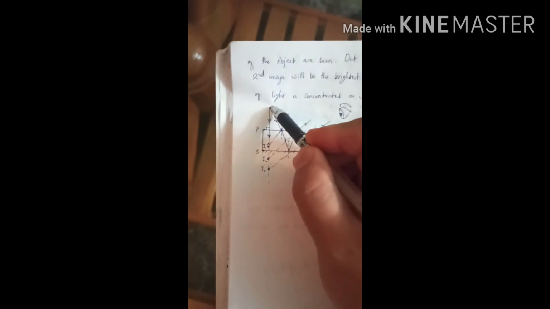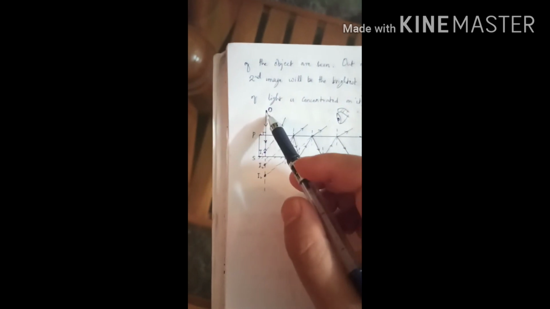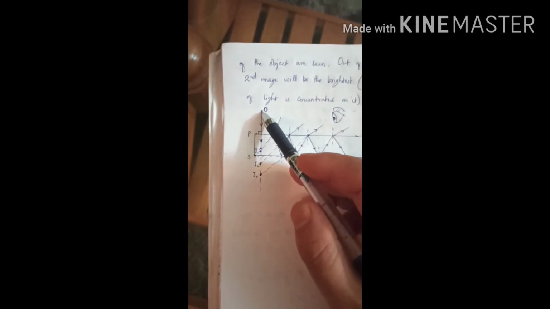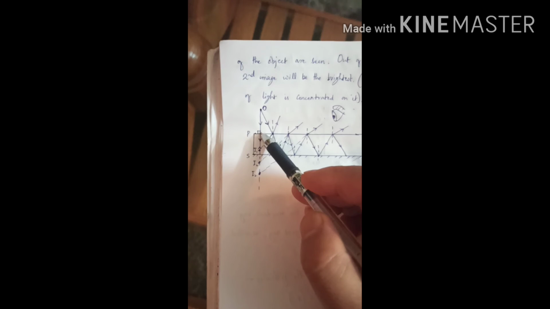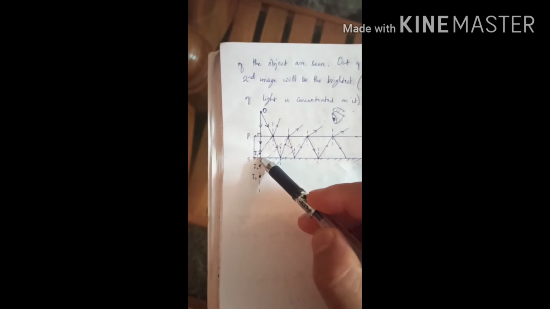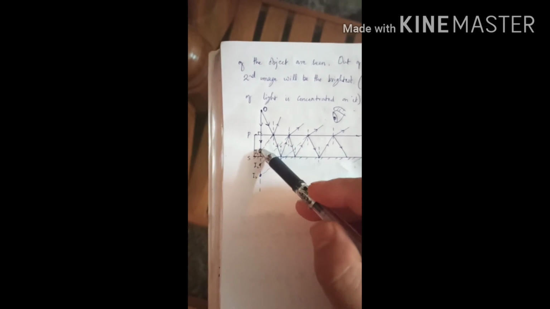So here you have the object O. It may be a candle, it may be a pin, anything. From this object I have taken 2 incident rays, 2 rays of light. One ray is coming like this. It is incident normally on the surface PQ. So it passes without any deviation. From the silvered surface light cannot pass. So that is why it is reflected back. So it goes like this.